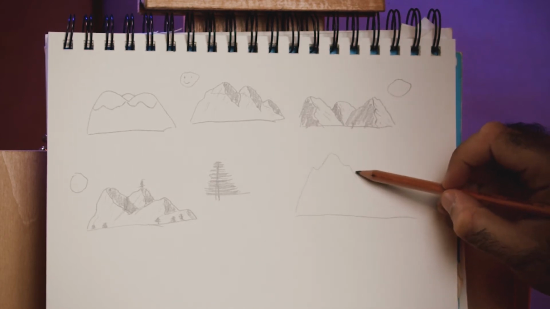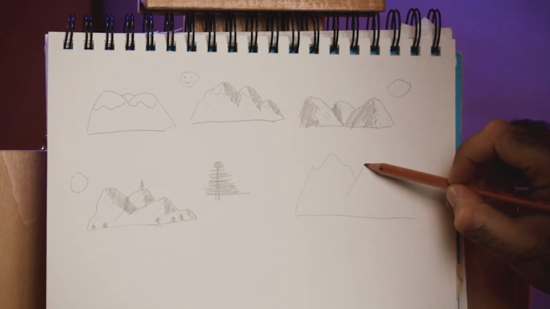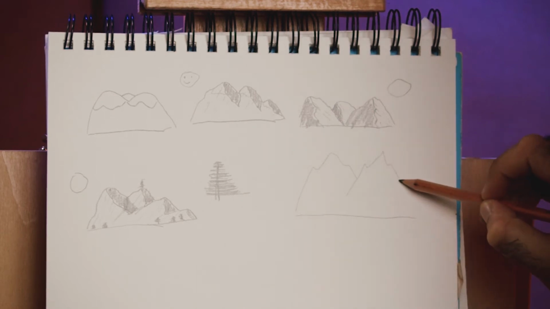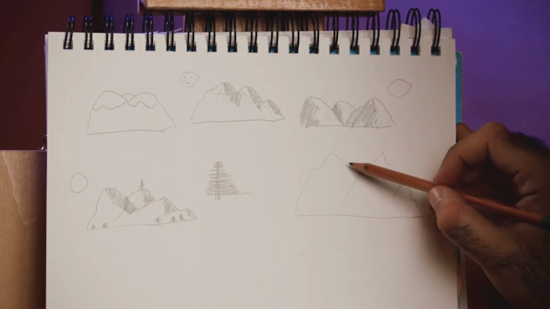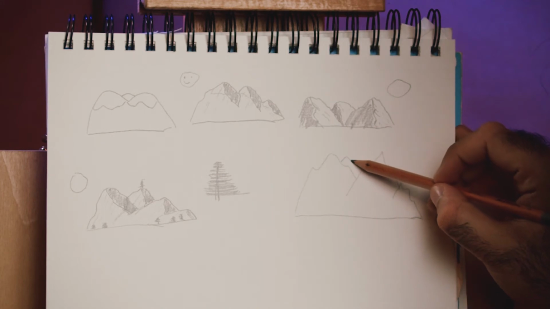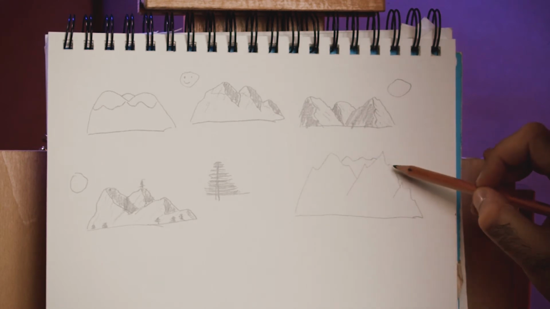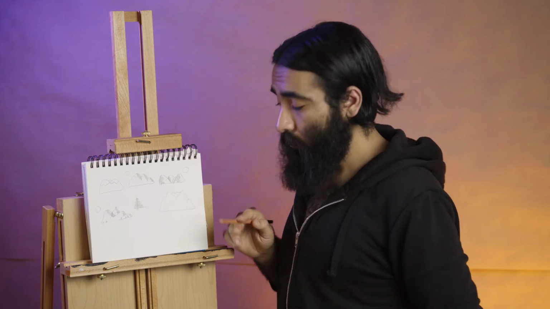We'll make this one a little more jaggedy. And we'll add a little mountainscape in the back. Now that we have the shape of the mountains, we can divide up how the shadows will be laid out.